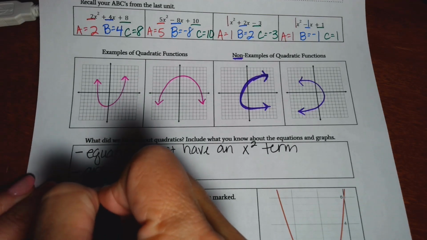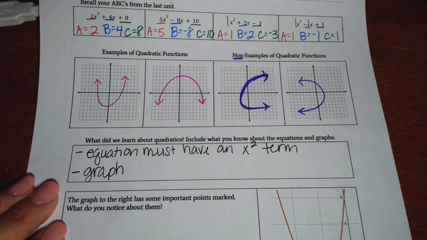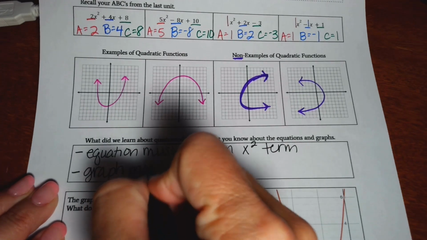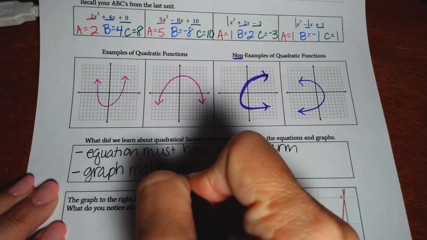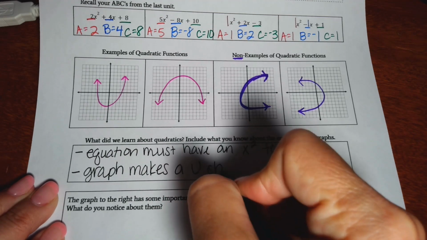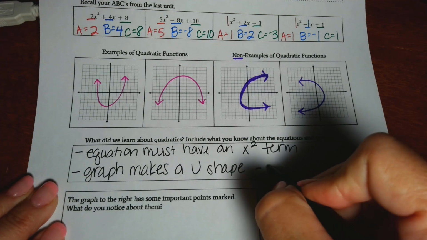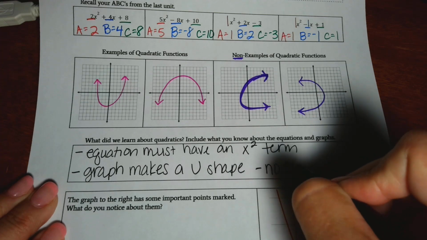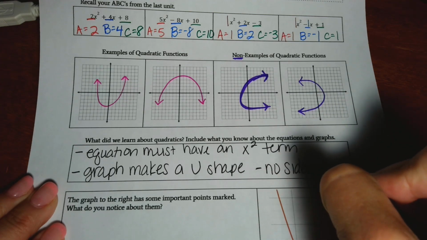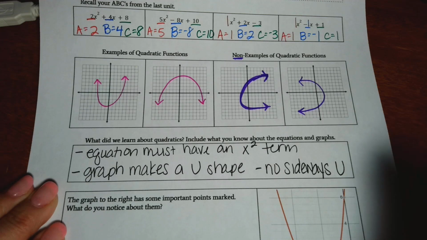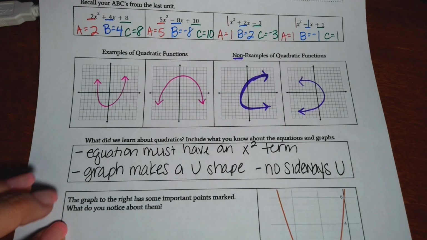What did we just learn about the graph? The graph must make a U shape. That's called a parabola. But what can it not have? No sideways U's. Your U cannot be sideways.